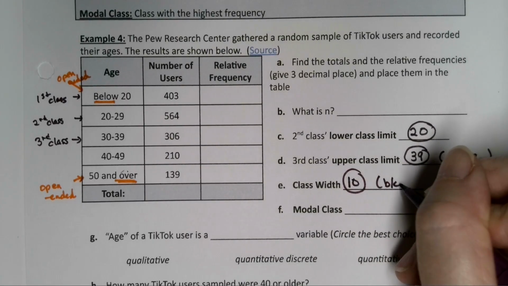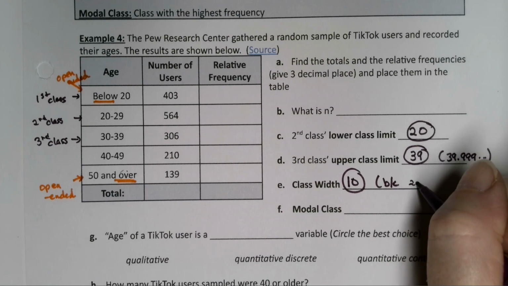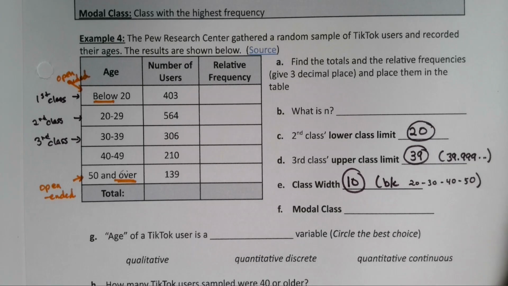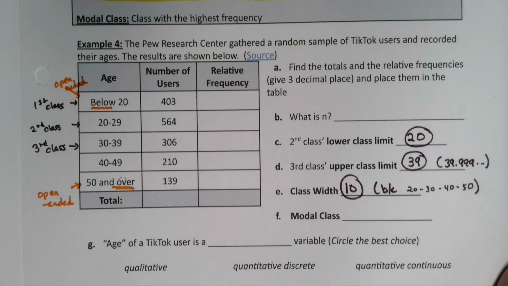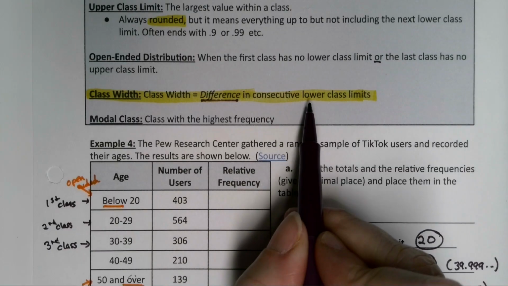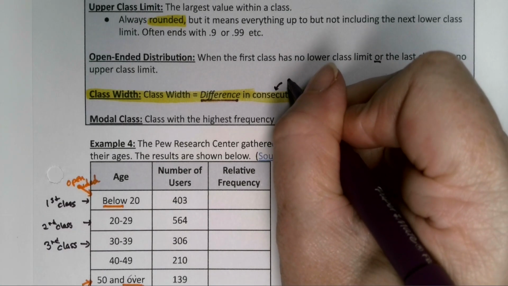Make a note to yourself, right? The reason it's happening is because you're going from 20 to 30 to 40 to 50, right? They're all 10 apart. And the way I wrote it is the difference, i.e., subtraction, in consecutive lower class limits. Consecutive means one after the other.